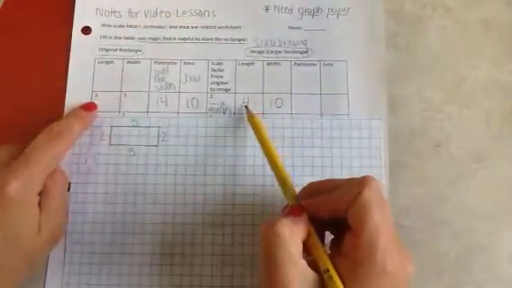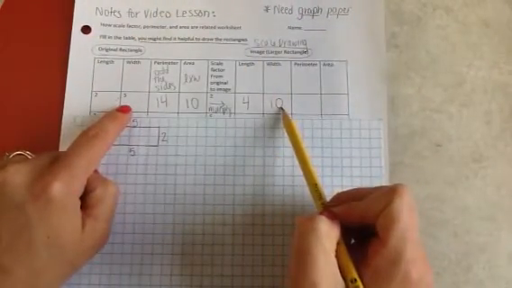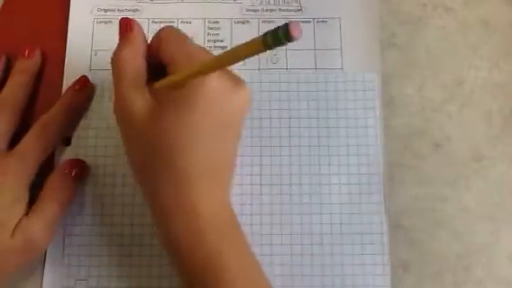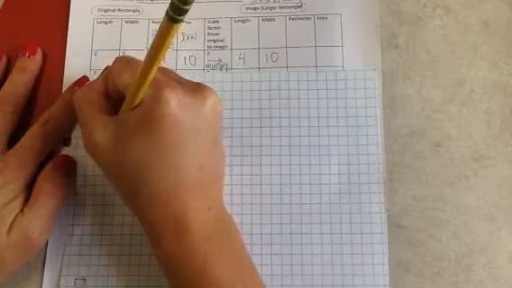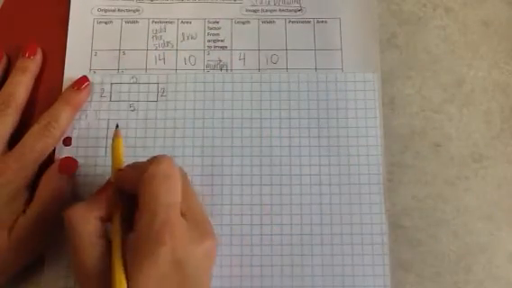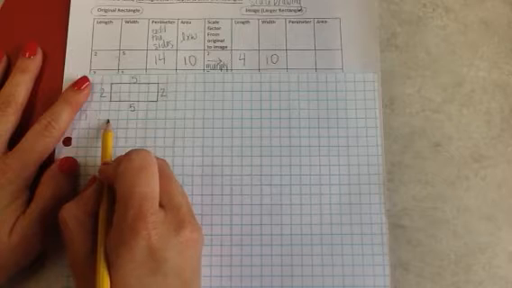Okay, so 2 times 2 is 4. 5 times 2 is 10. All right, let's draw our enlarged. So we have a 4 by 10 this time. So we're going to go down 4, 4 for my length. And a width of 10.